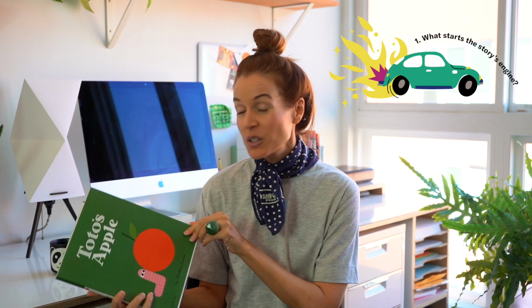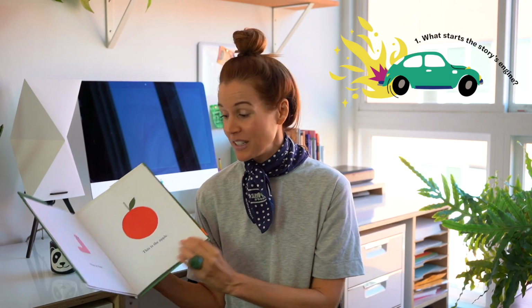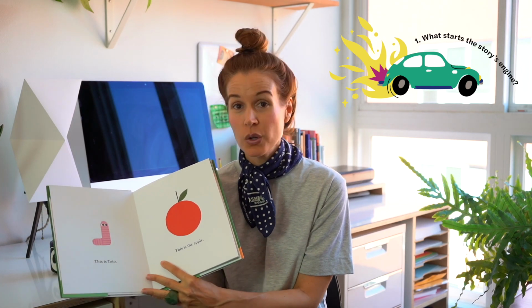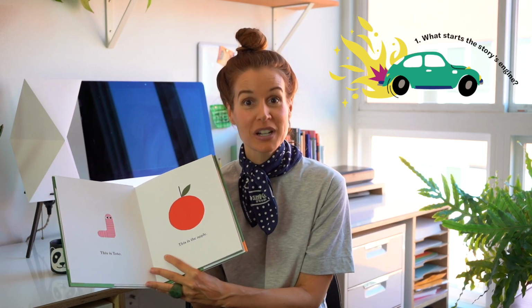The first question you might remember is what starts the engine of the story? So in this case, I think what starts the engine is that Toto sees this apple, right? That's it. Toto sees the apple, the engine of the story has started and is ignited and is on its way.